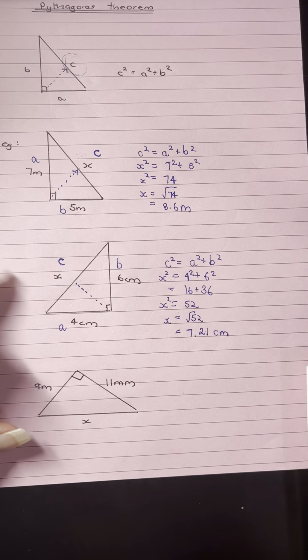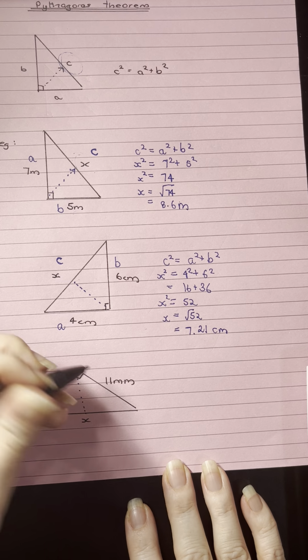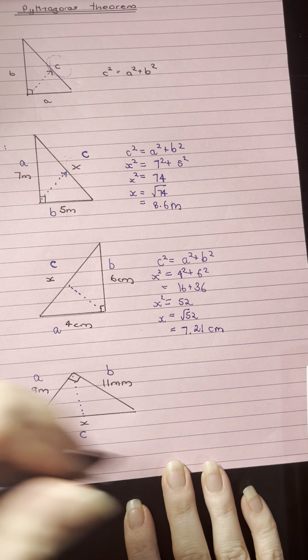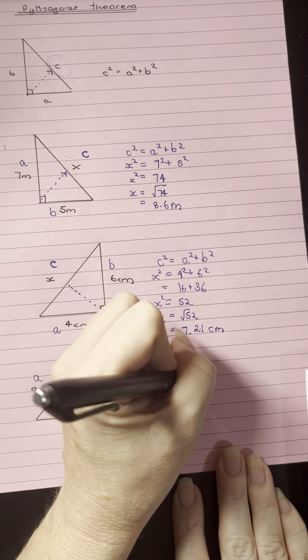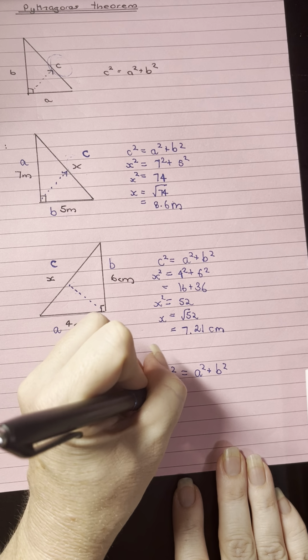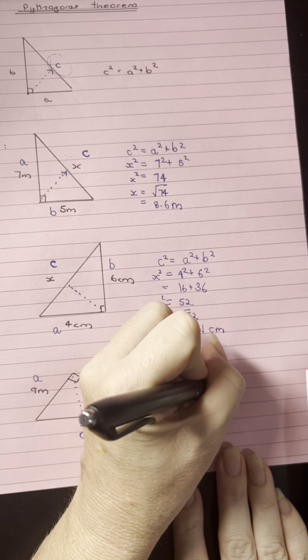The last one of these I've got my right angles here. The one that doesn't touch the right angle is the x, so I'll put my C there, and I'll put my A with the 9 and B with 11. Could have had it round the other way if I wanted to, it doesn't matter. C squared equals A squared plus B squared. I'll fill in what I know. X squared is equal to 9 squared plus 11 squared.